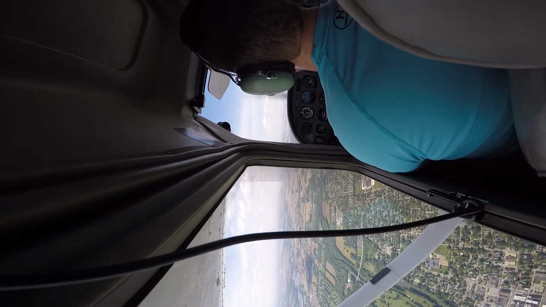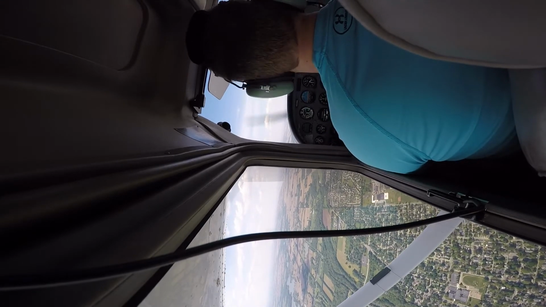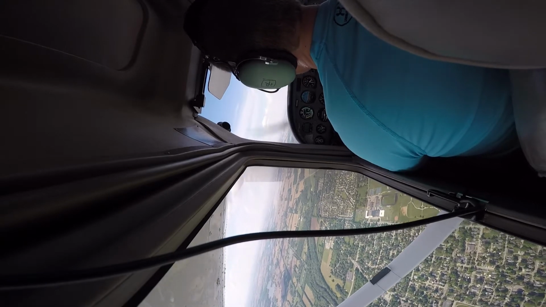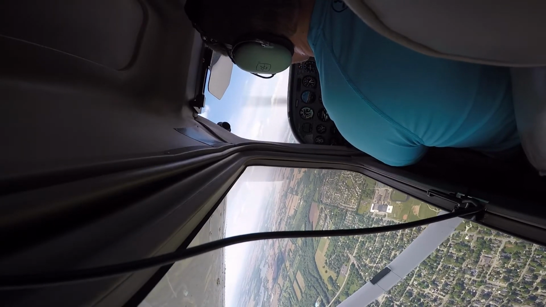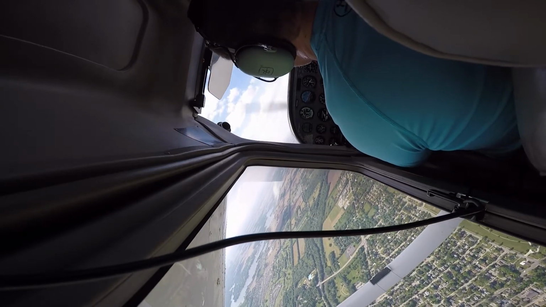Alrighty. We're going to do a clearing turn. I like doing 360-degree clearing turns. Left? Yeah, we'll just do one to the left. It's under 30 degrees of bank, no more than that. See if you can keep the ball centered. Whichever way it goes, you step on the way that the ball's going.